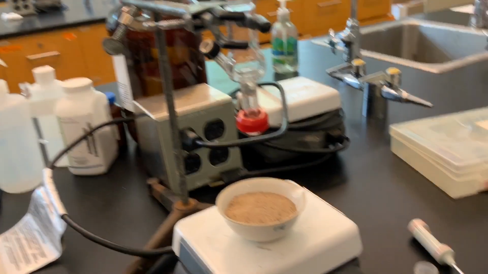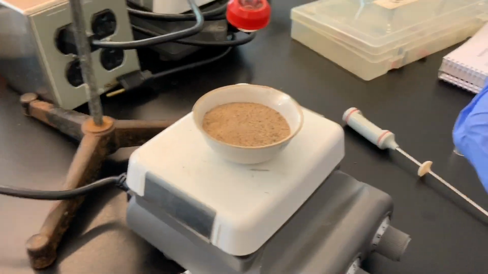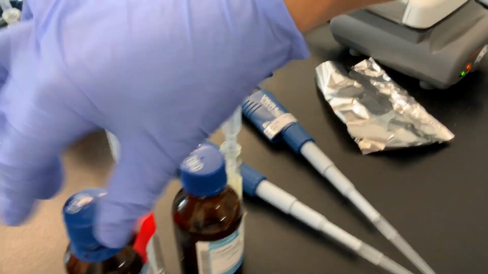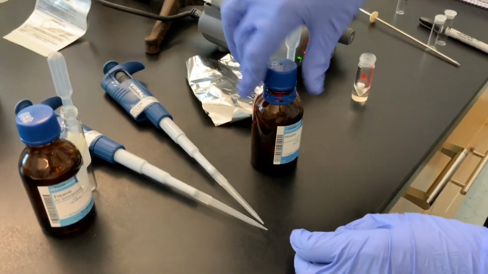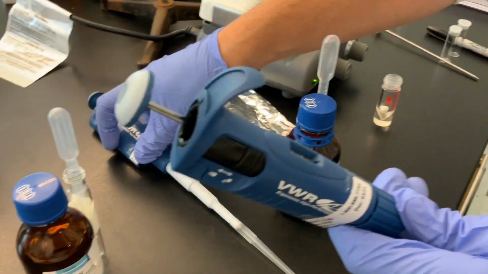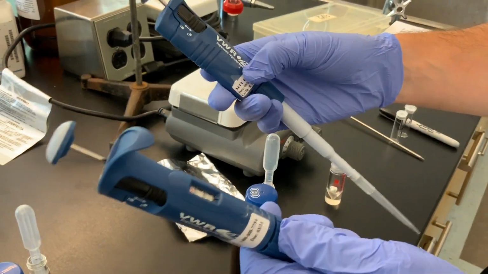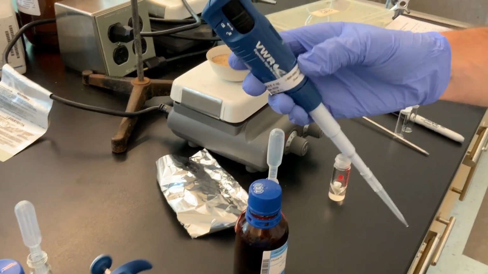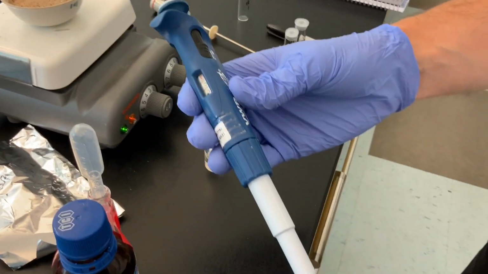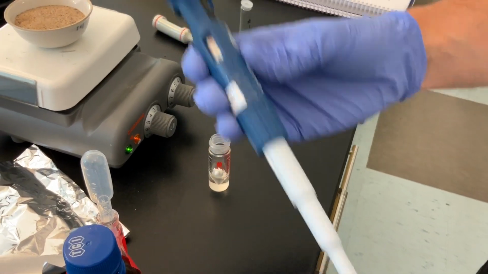Okay, let's hope that this goes well. So I've got my spin vane in my 5 milliliter reaction vial, and now I'm going to combine our two liquids. I want to be sure that I'm using different automatic pipettes, and the first thing you want to be sure of is that you're actually going to add 1 milliliter.